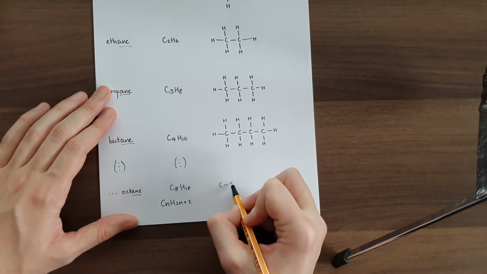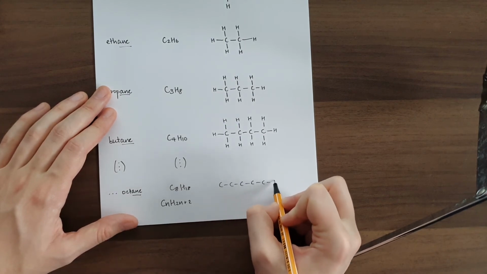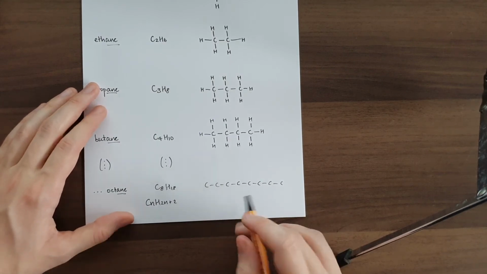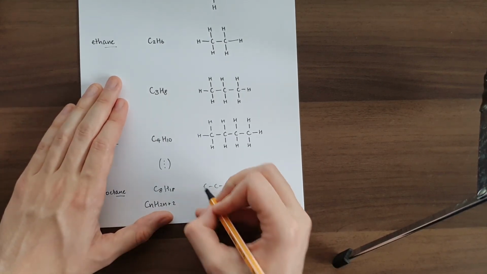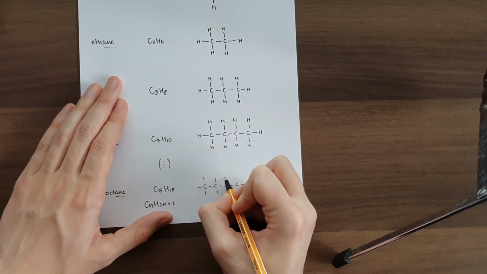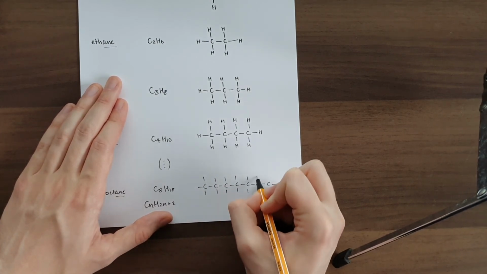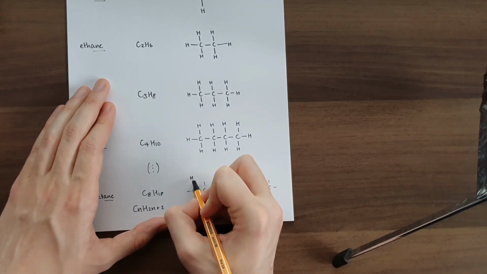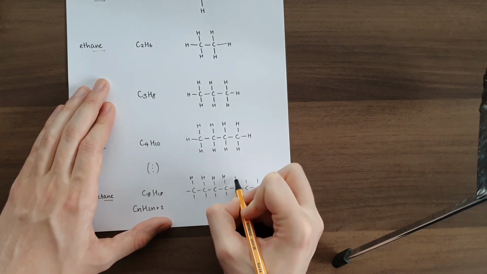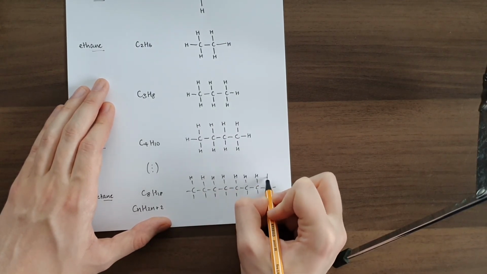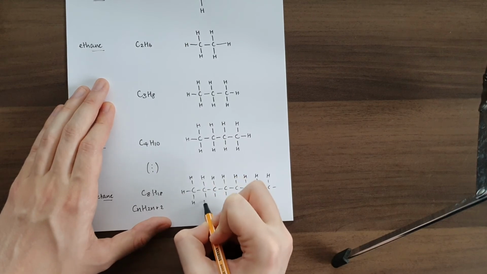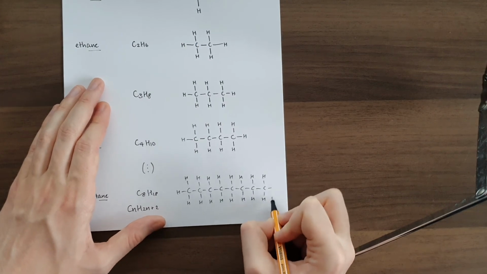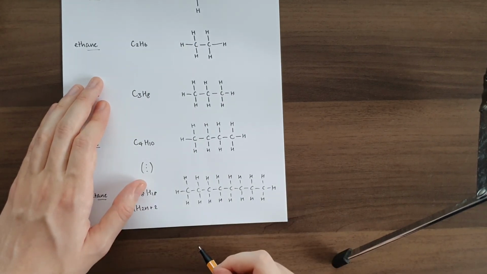And if we now take our time and draw that out, I've counted my carbons. I've now got my carbon backbone. Now I just need to make sure I add in the exact number of bonds that I need, to fill in my octane molecule with 18 hydrogens. I need to make sure that I include them all.